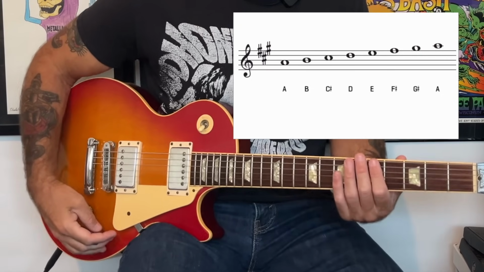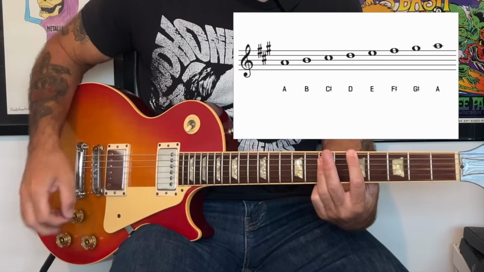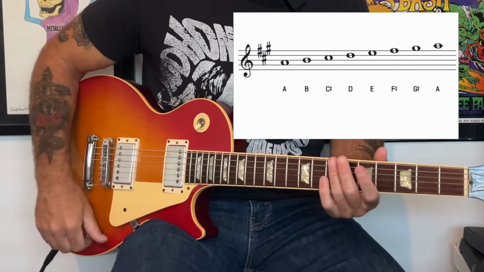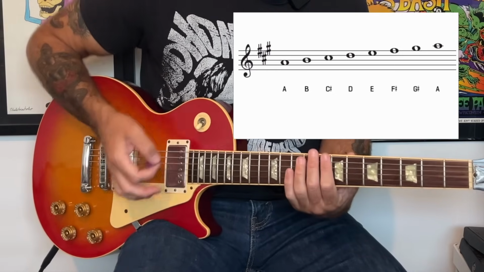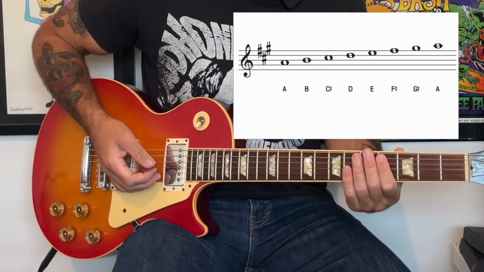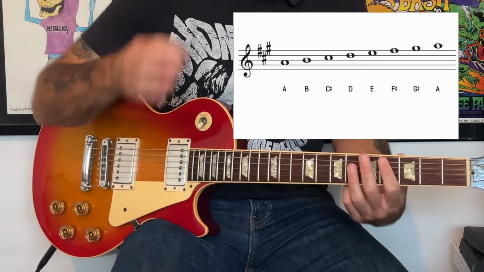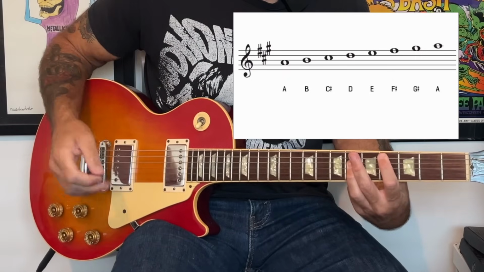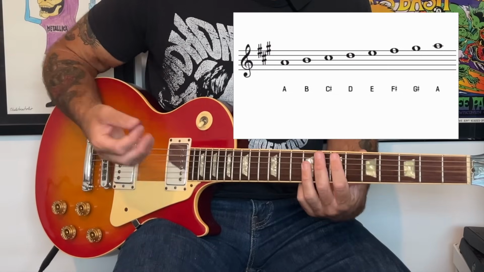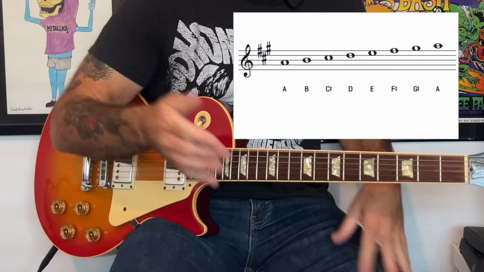If we take a chord progression that's in the key of A, our number one chord will be the A. And then our second note in the major scale is a B. So our number two chord will be a B. Our third note is a C sharp. So that will be our number three chord. And then 4 is D. Then 5 is E. And so on throughout the major scale.